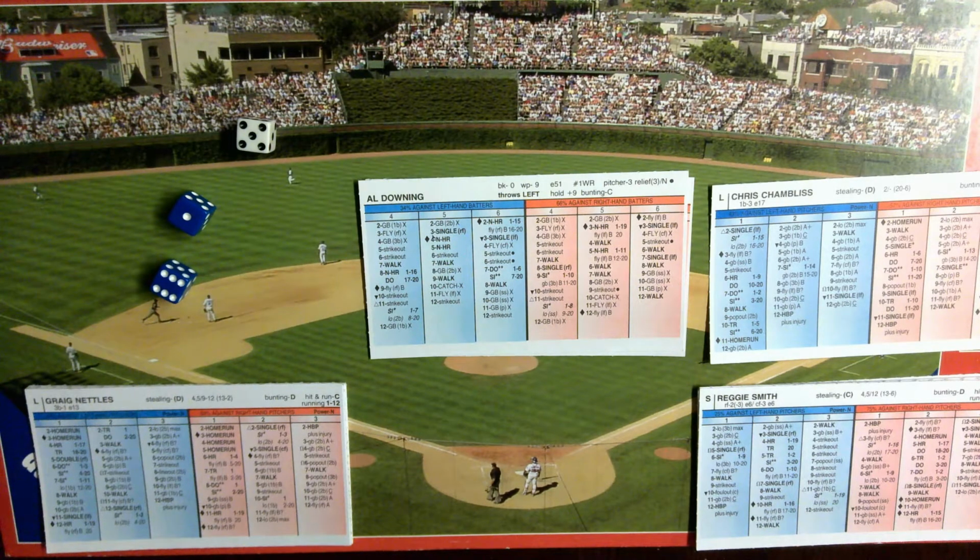We also are going to need a first baseman. So just looking through my cards here, Dave Kingman, I think, would be an interesting one here.